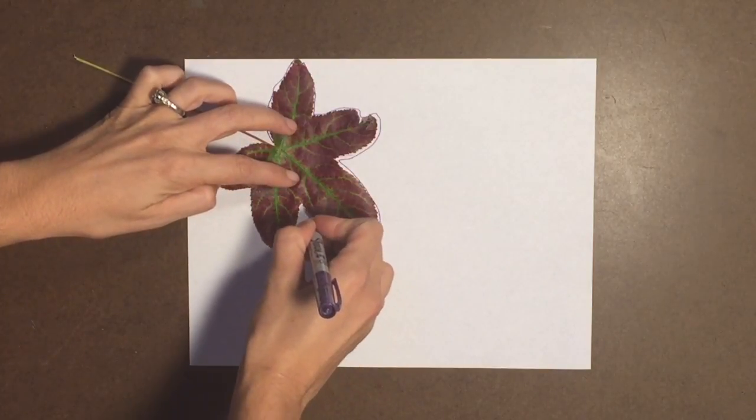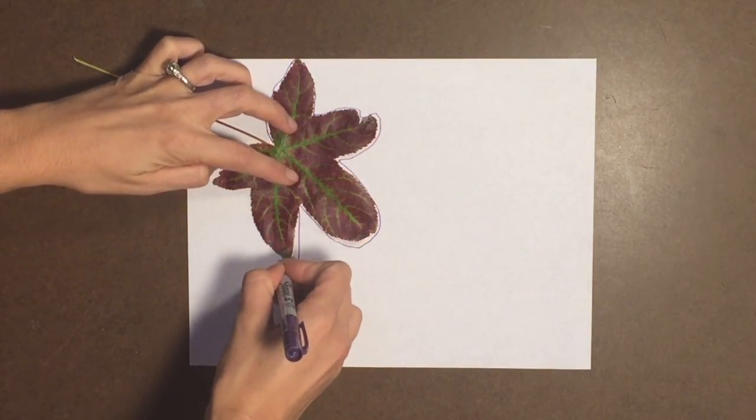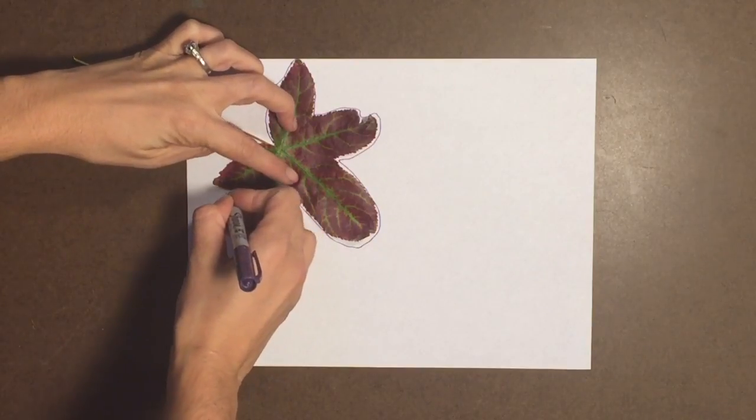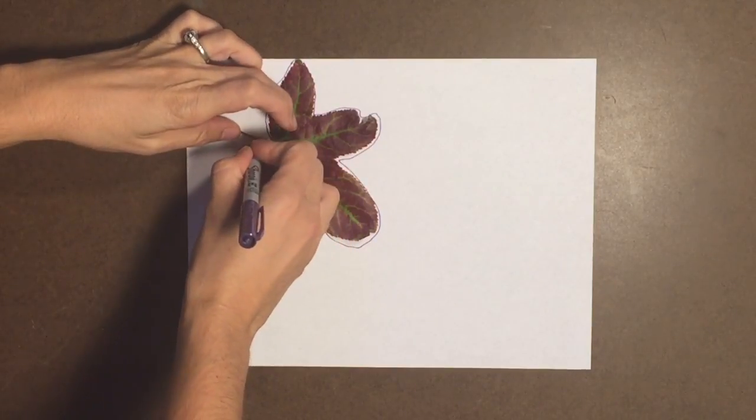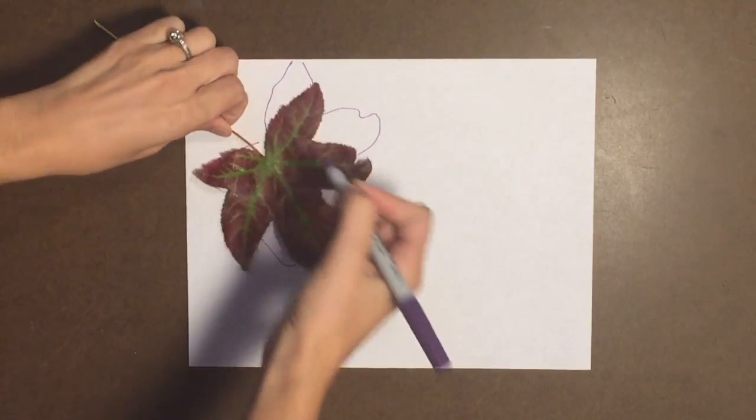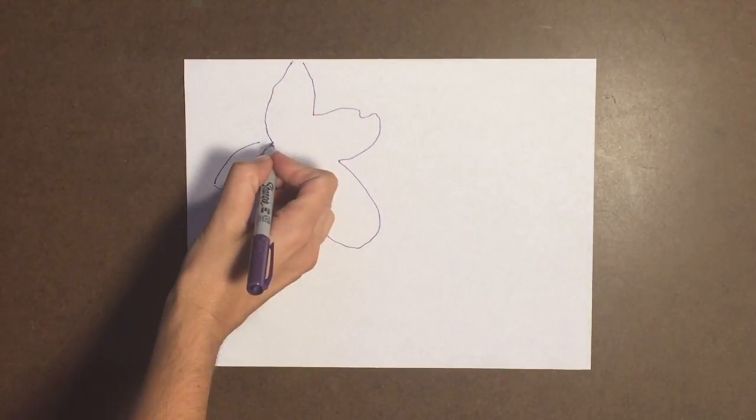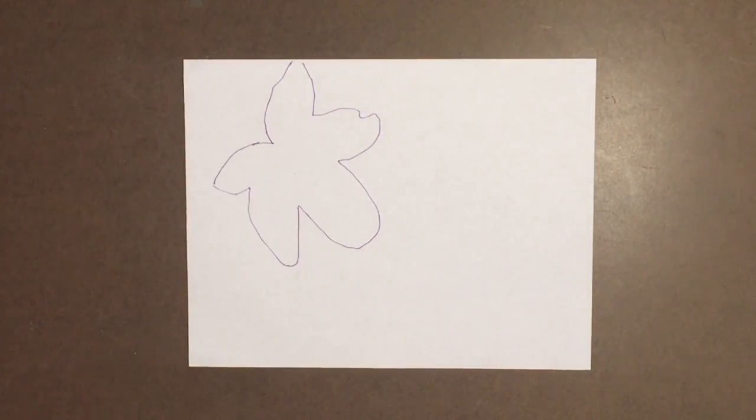It's not going to be exact. I'm trying to get the basic shape of the leaf. And it's okay if there's some imperfections. I'm going to connect it so that the end is solid like that. So that's my first leaf.